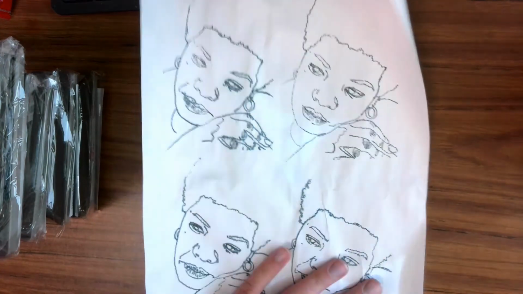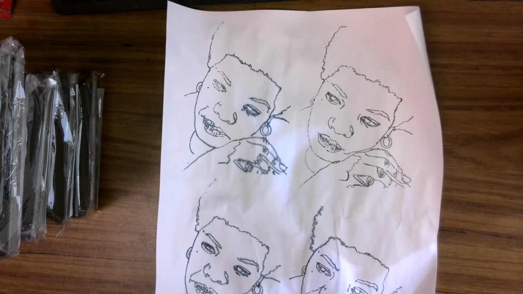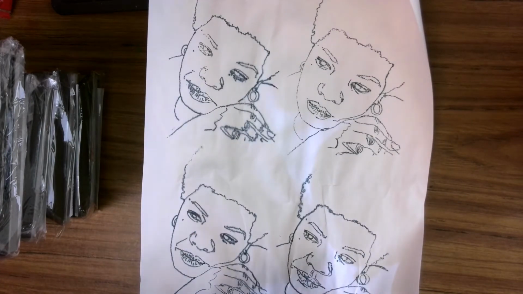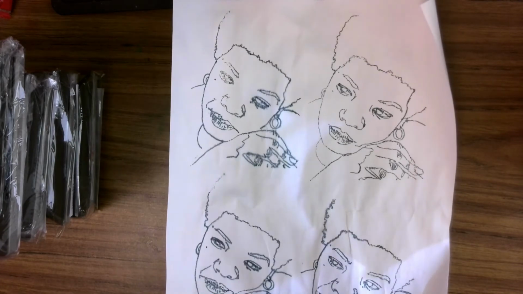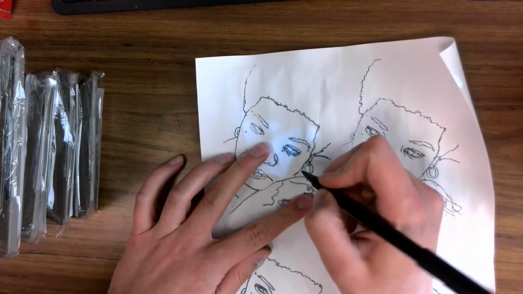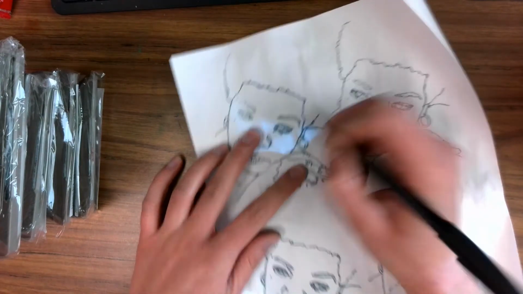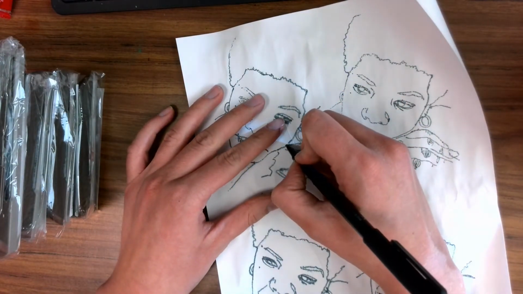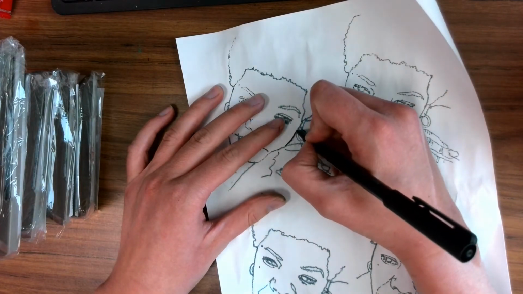Okay, and then what you're going to do after that is you're going to think about Andy Warhol and his color choices, and you're going to start adding those types of things to your piece. But the first thing I'm actually going to do is outline this again. I'm just going to do it in the same felt tip pen.